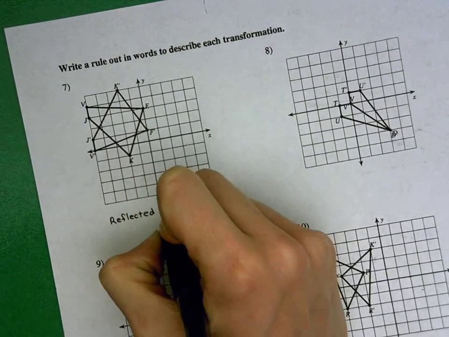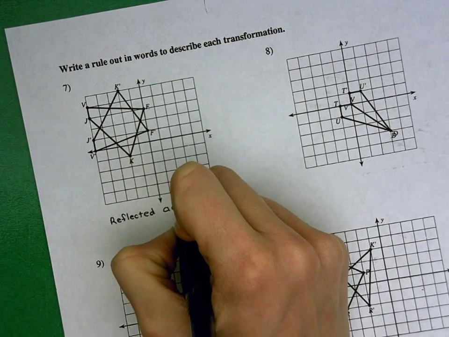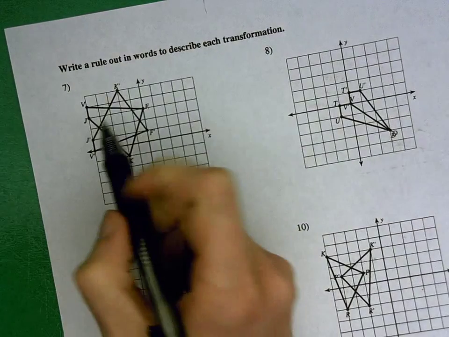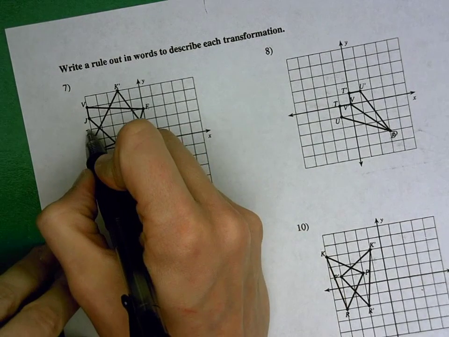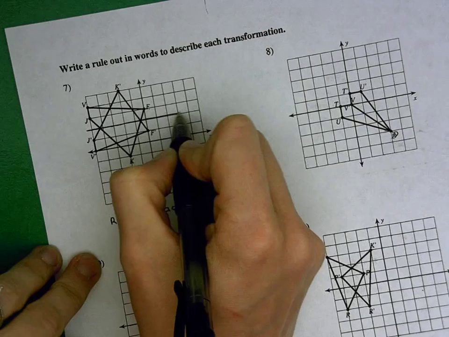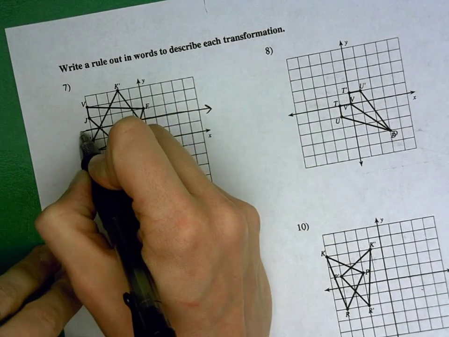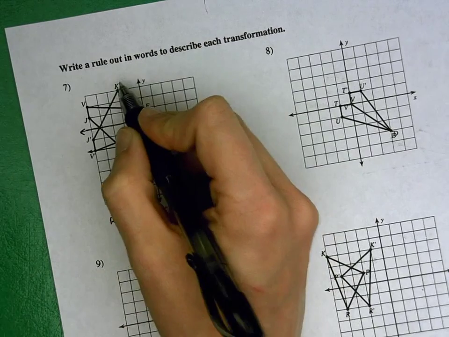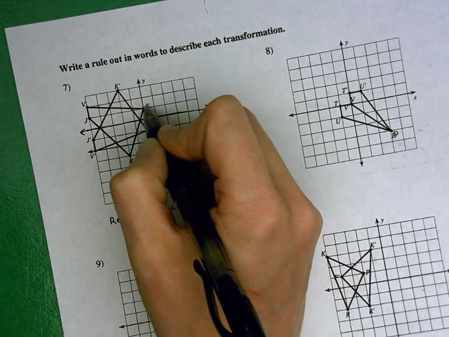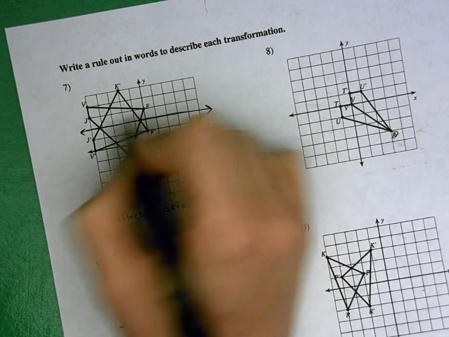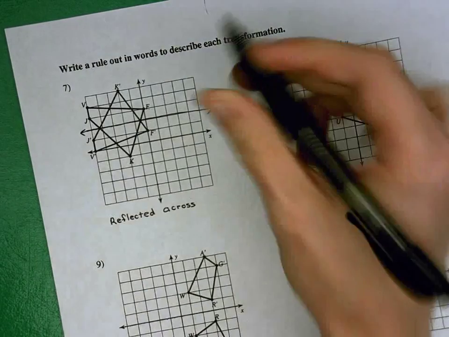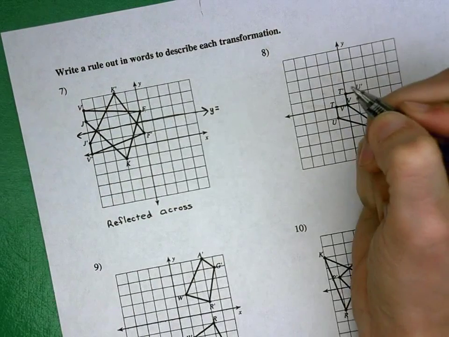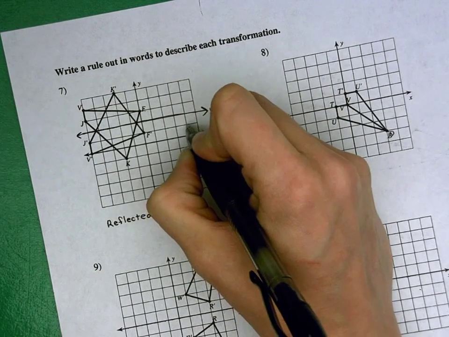So then the question is, well, what was it reflected across? Well, when I'm looking at my shapes here, I notice that going right through the middle of all these points is this line. J is 1 away, V is 2 away, K is 3 away, F is 1 away, right? That's that line right down the middle. Well, what is that line? It's a horizontal line, so it's a y equals line. And that line is at y equals 2.